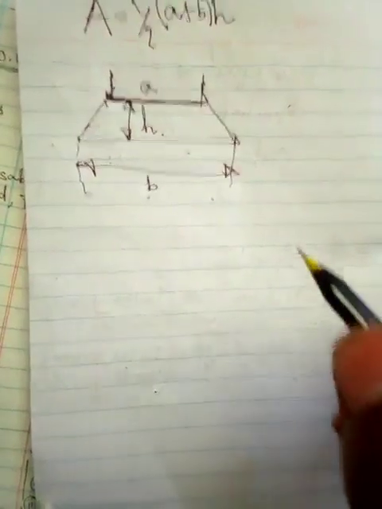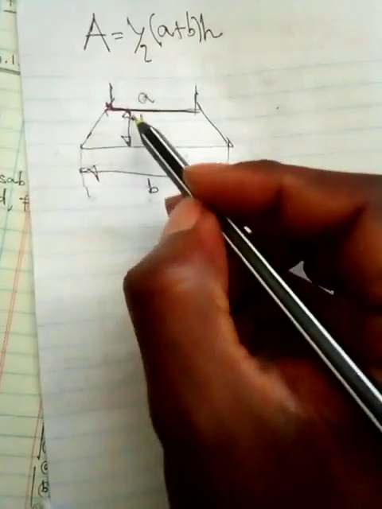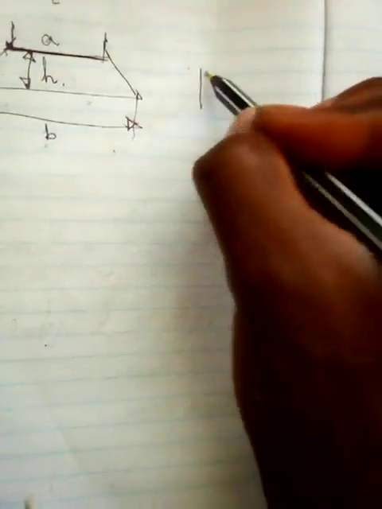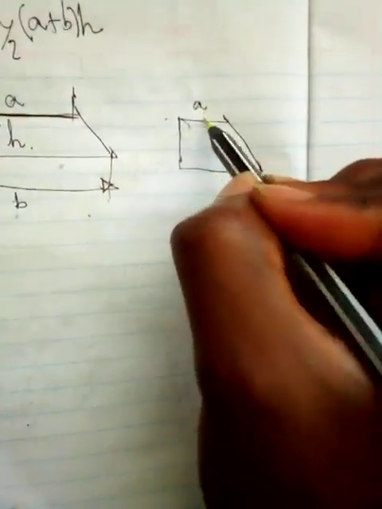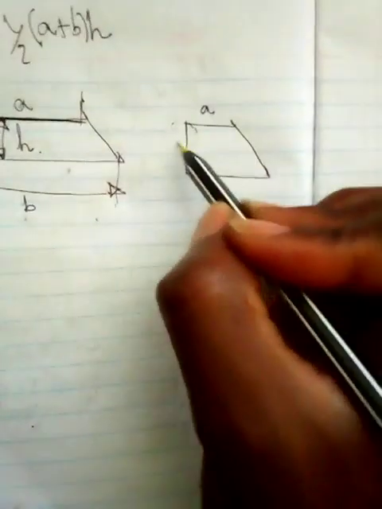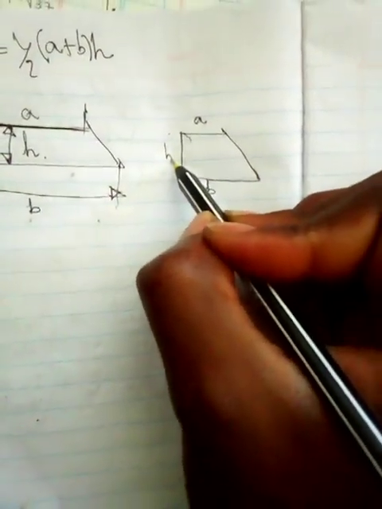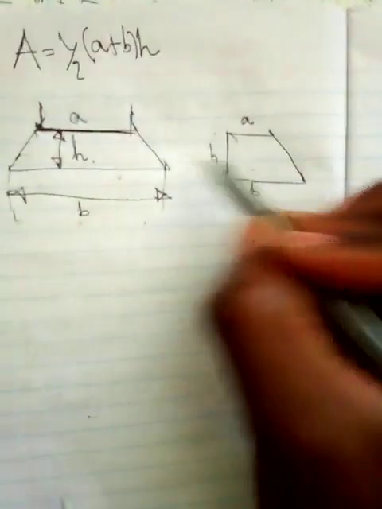Okay? Your height is just like that. So even if it has been given in this way, this is always your a, this is always your b, and this is always your h. So don't forget this.